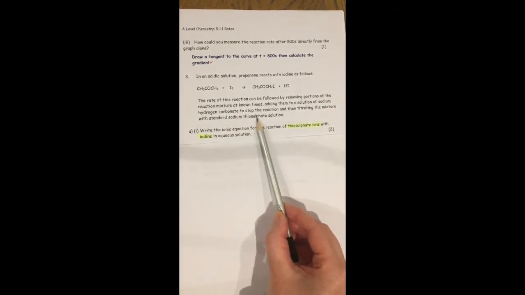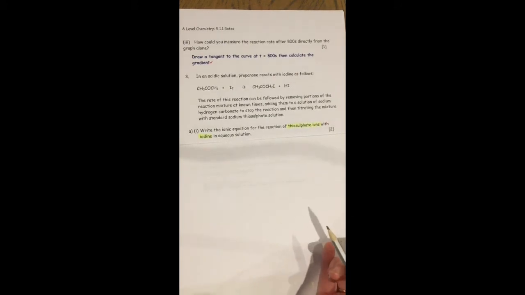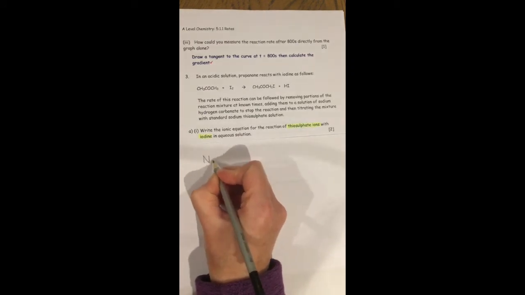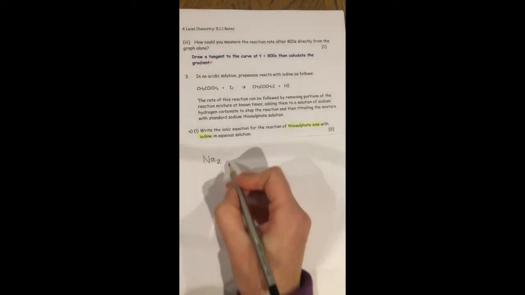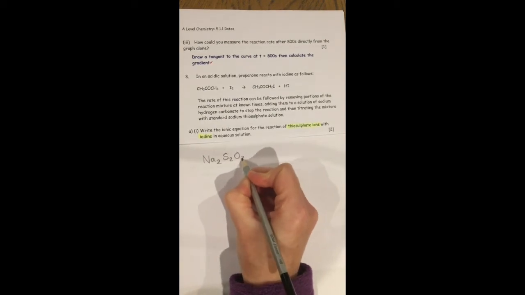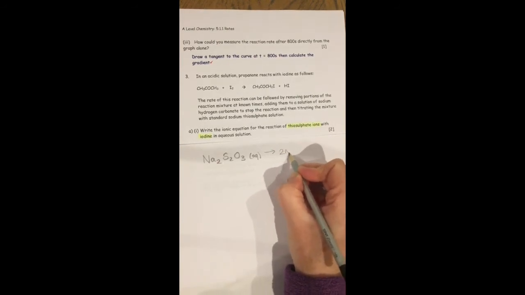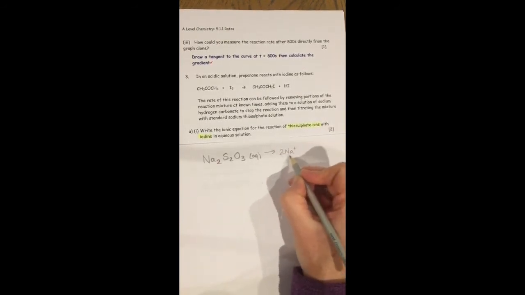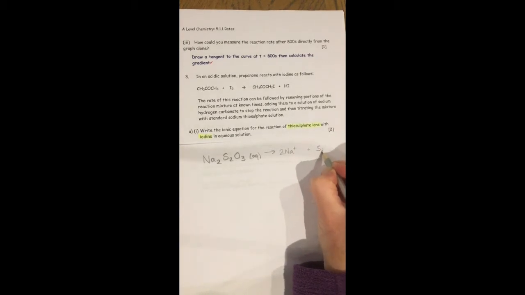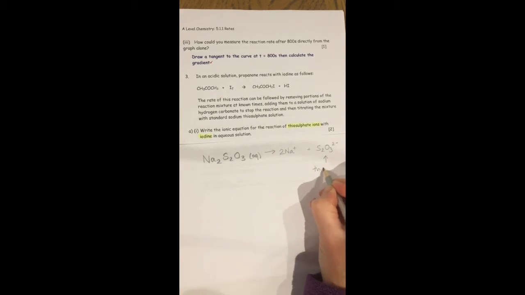And sodium thiosulfate is a reagent that you'll become more familiar with during book 4. So for now, the sodium thiosulfate formula is Na2S2O3, and it's a solution, which means it will dissociate into its ions, so 2 sodium ions and then this one here. And this one is called the thiosulfate ion. Okay, and the thiosulfate ion will react with iodine.